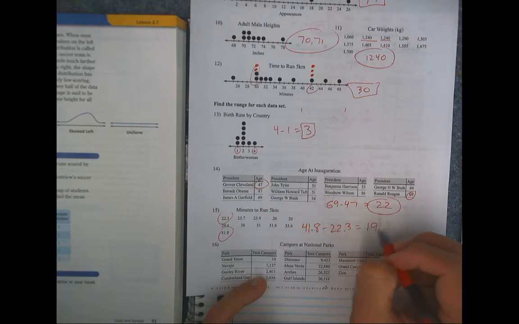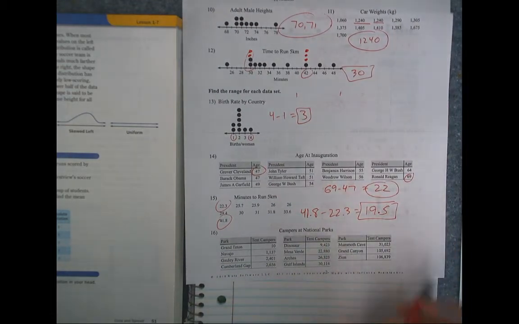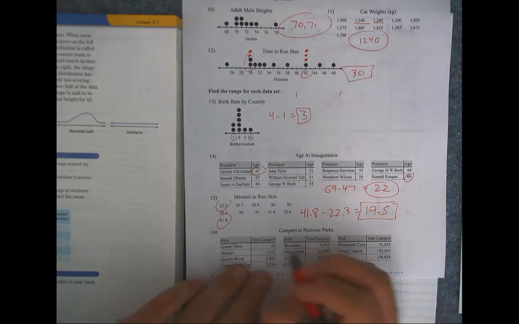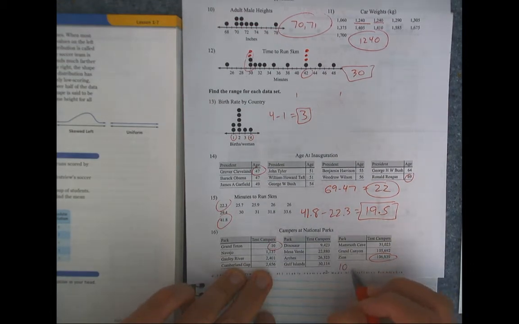And that comes out to 19.5. And 16, smallest is 10 and the biggest is this large number. You're just subtracting those numbers. So you're just taking 10 away from this. So it's going to be a 29 instead of a 39.